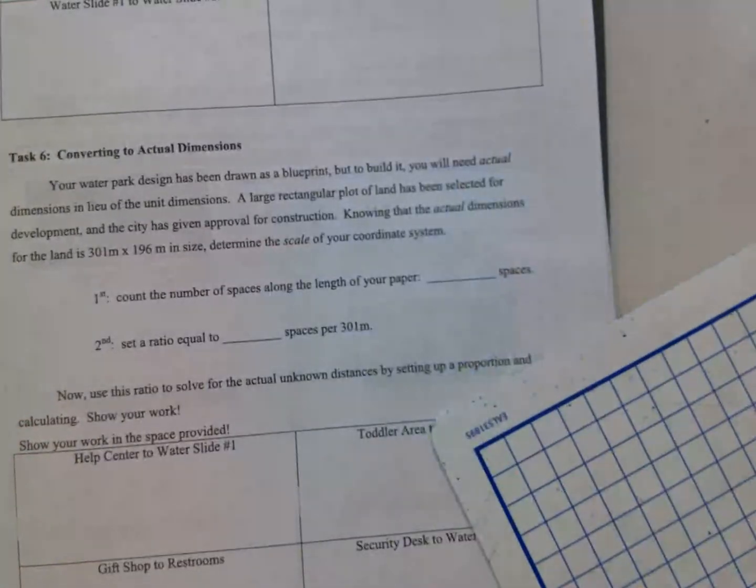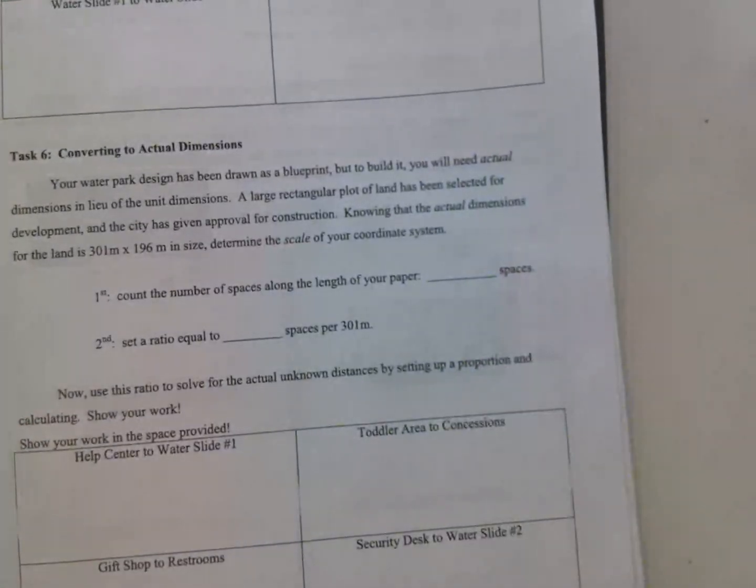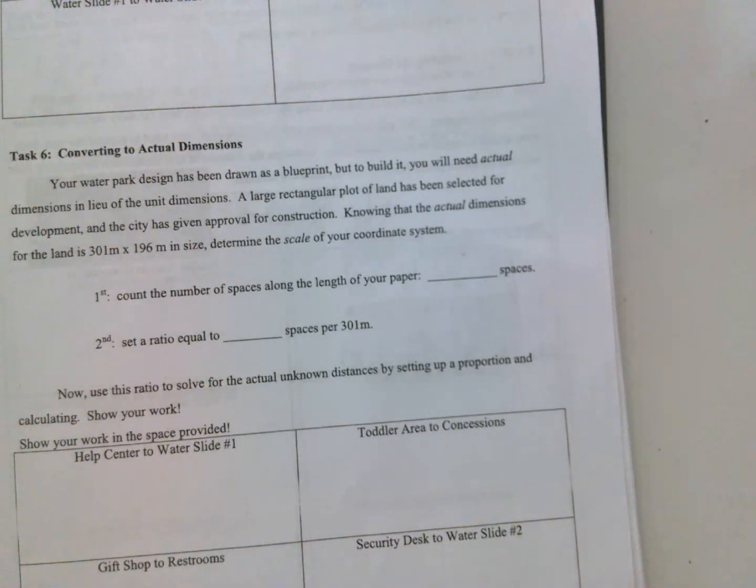All right, let's look at the project, please. On the project, your water park. You're looking for the water park or the sheet from yesterday? That okay? Yeah, that's the sheet from yesterday.